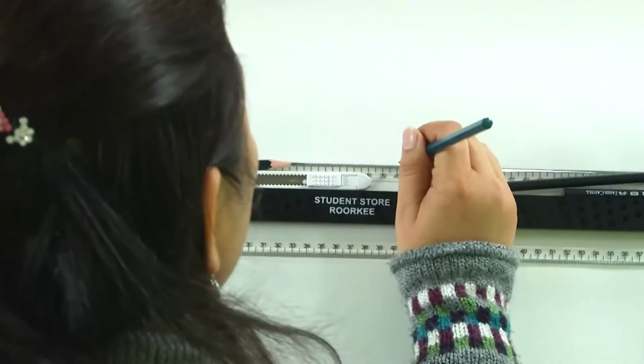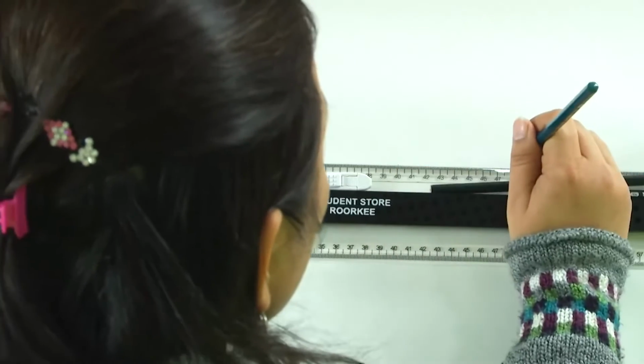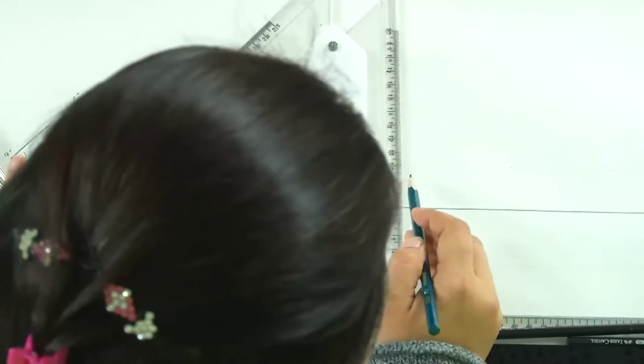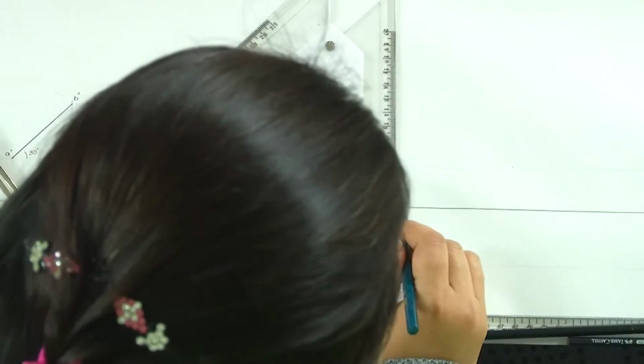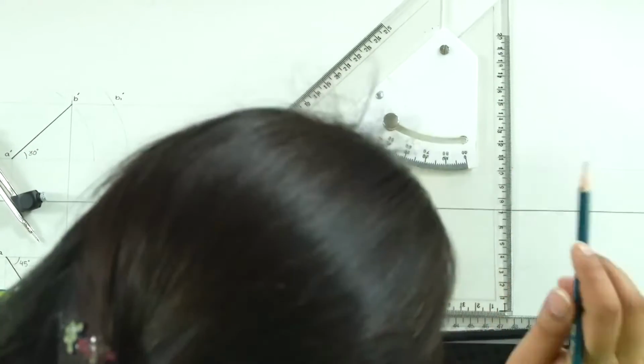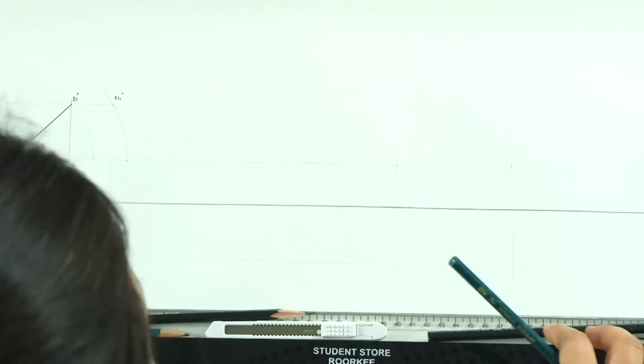So, let us quickly draw and start from how we proceeded previously. We will draw this line of 8 centimeters, assuming that initially it is parallel to both the planes. So, this is the line.